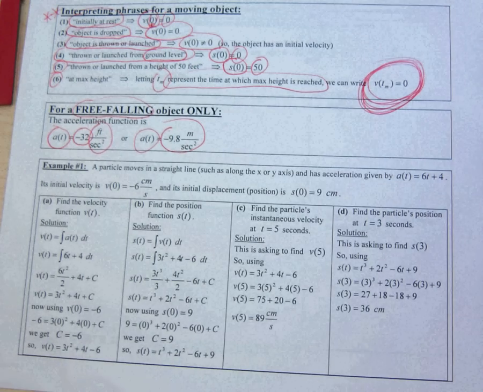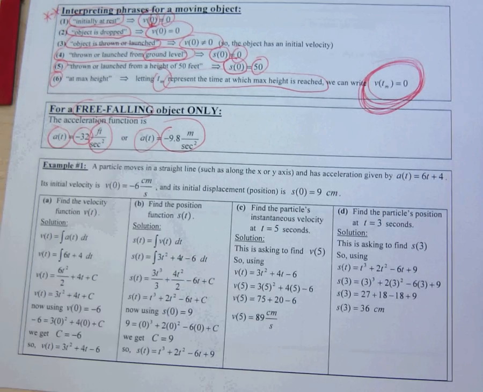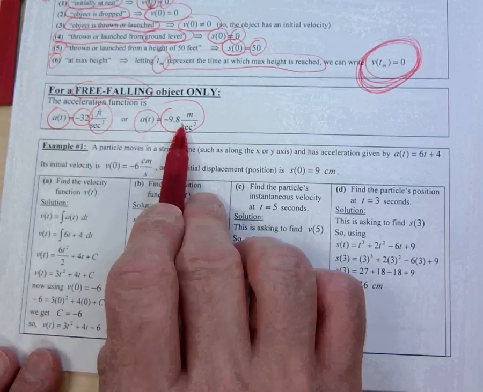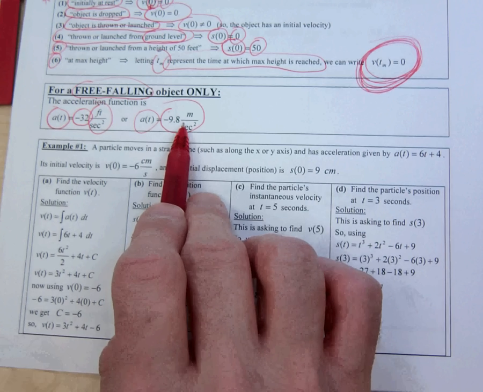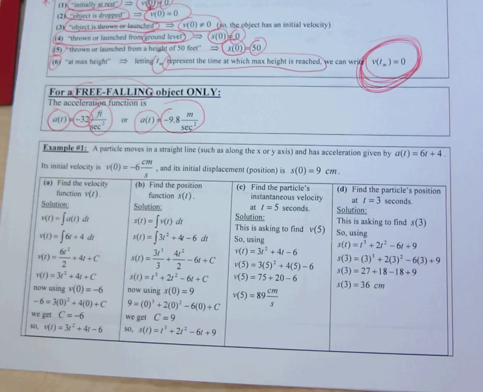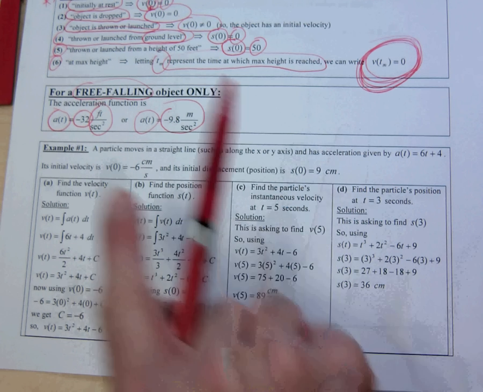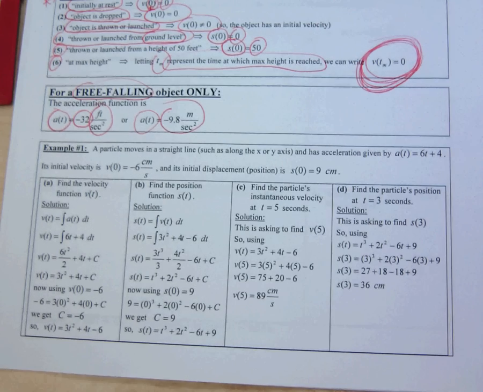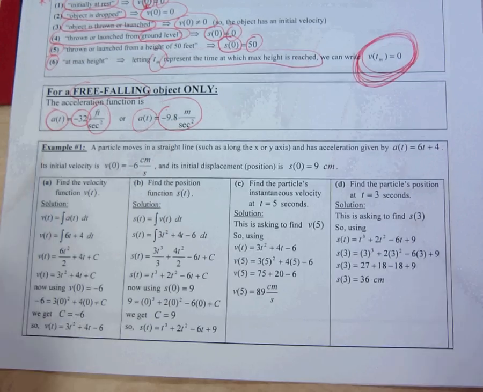Okay? So the only time you're going to use these is if you've got something free-falling in the air. That's the only time you're going to use this, right? Got it? So if you've got a particle traveling along a straight line, are you going to use these? No. Or if you're talking about a car moving on a road, are you going to use these? No. It's only when something's falling freely through the air that you're going to use these. Is that clear? Okay?